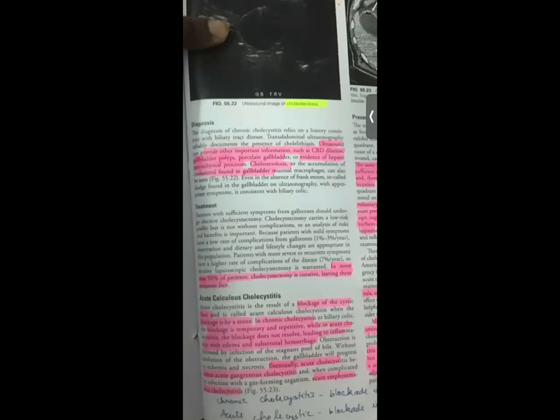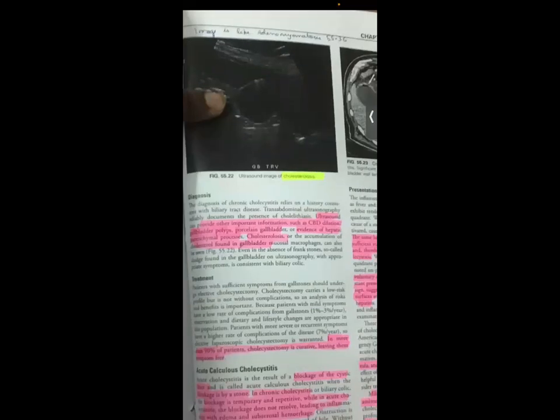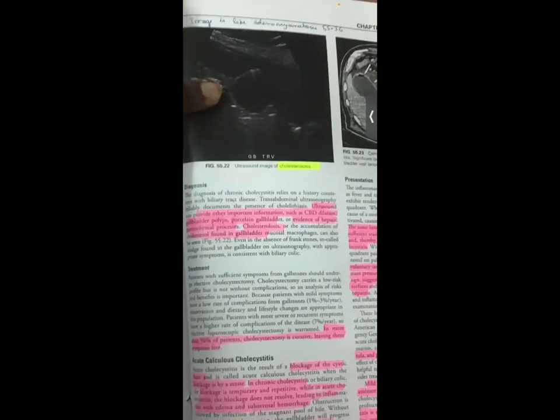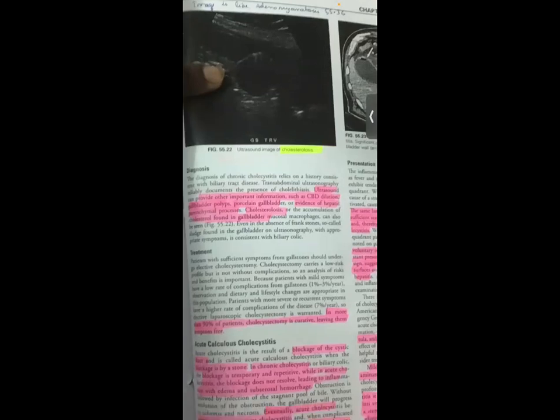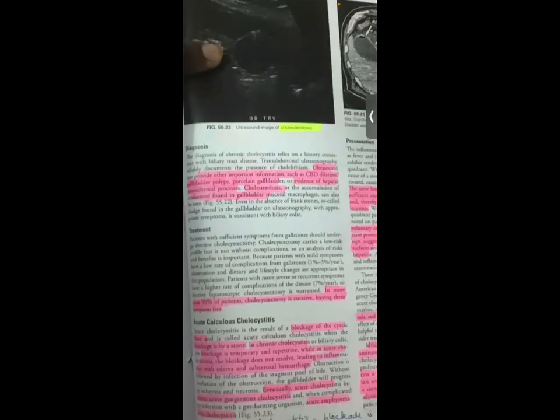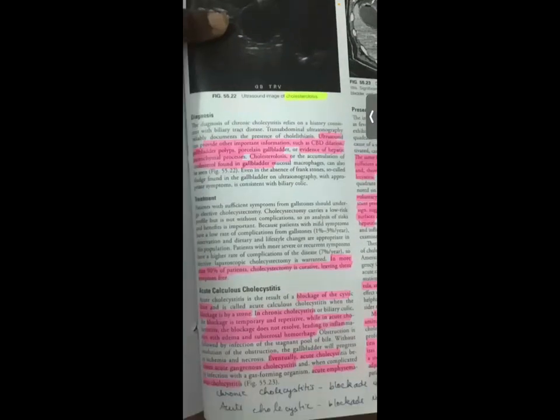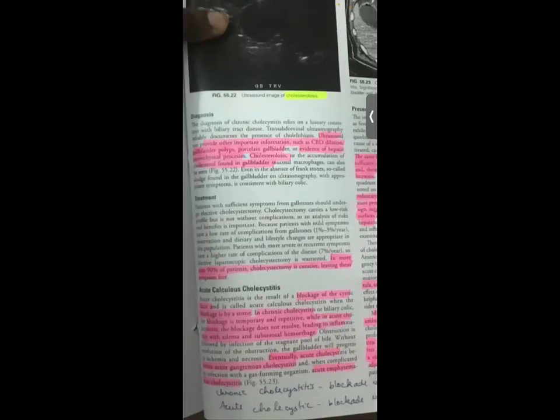So this is the image of cholesterolosis. There are two small hyperechoic foci on the superior margin. That is the deposition of cholesterol. For most cholecystitis, ultrasound alone is enough. So that is what they're telling.